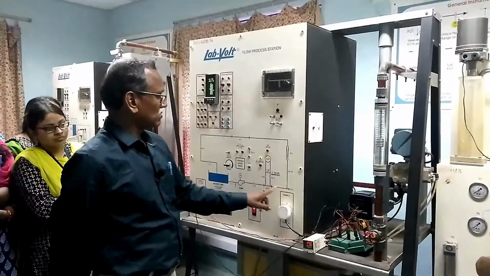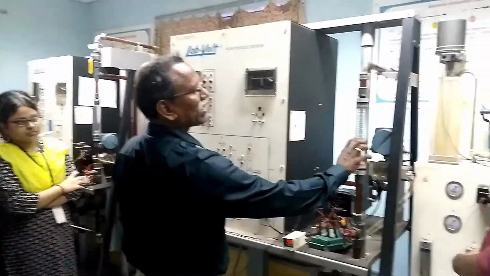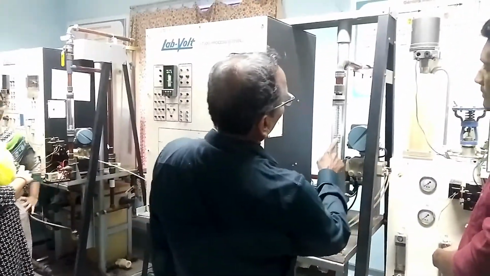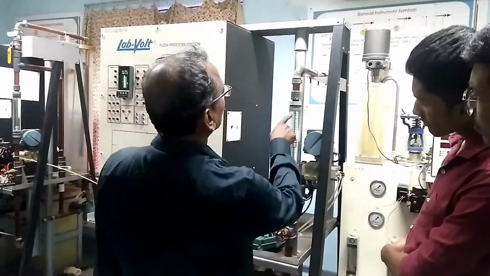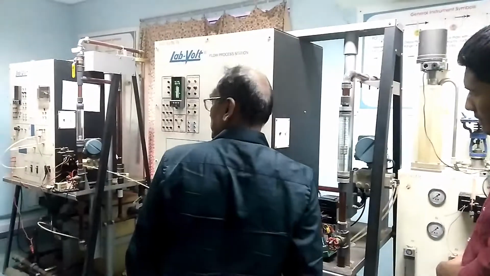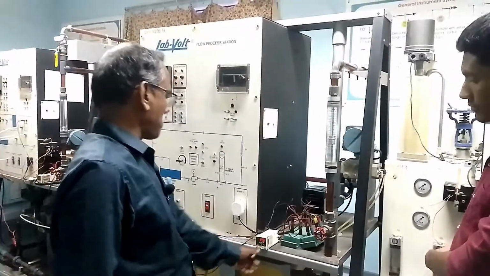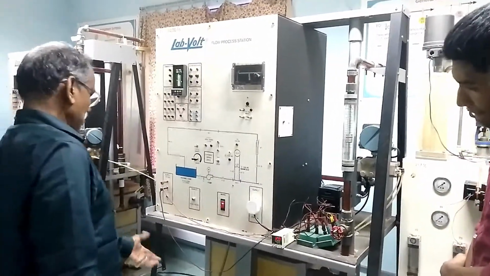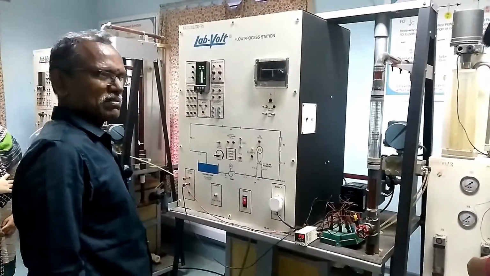That is coming through this rotameter. You can notice the flow rate in this rotameter. Here, now you can notice that the flow rate is about 12 LPM, liters per minute, or about 3 GPM. So the controller output is about 40%. 40% means the speed of the pump is about 40% of its full speed.